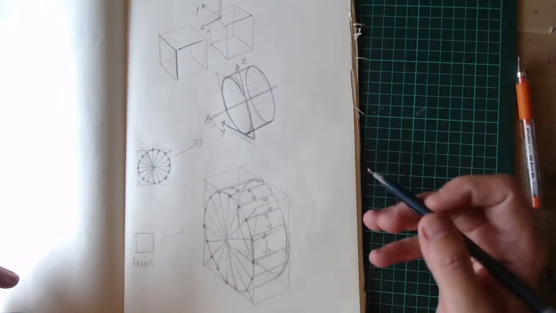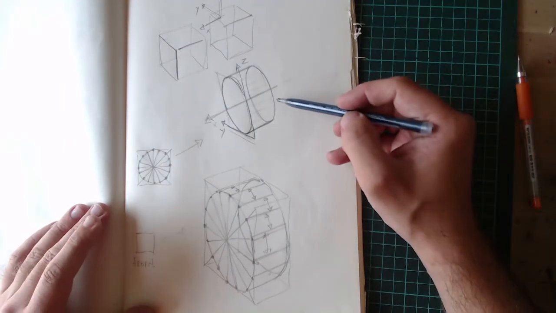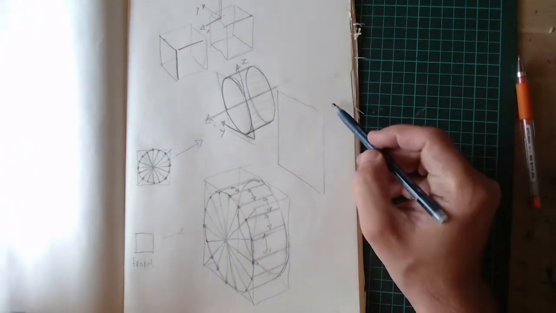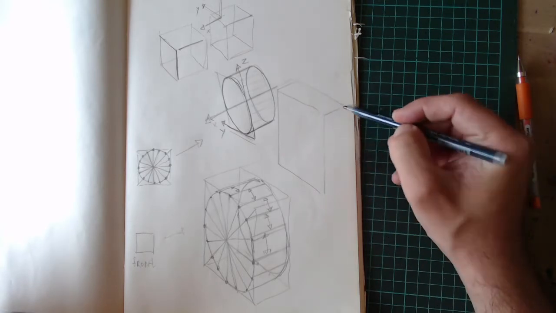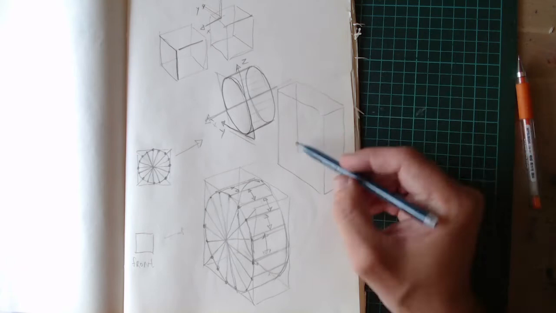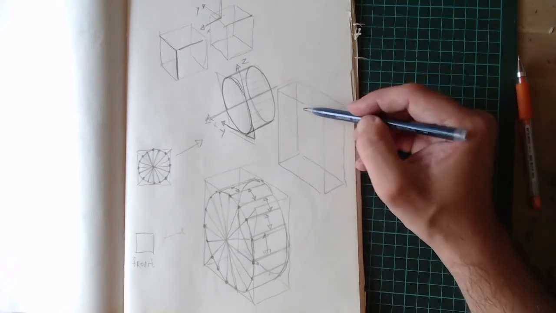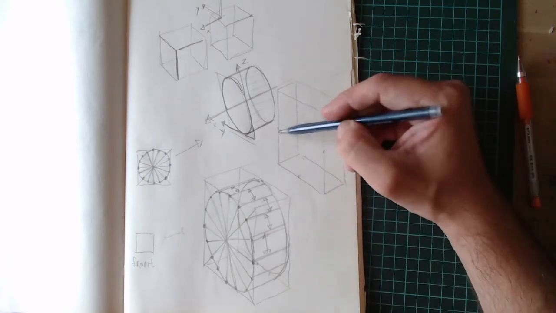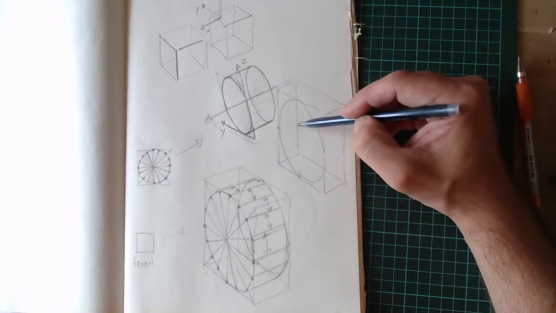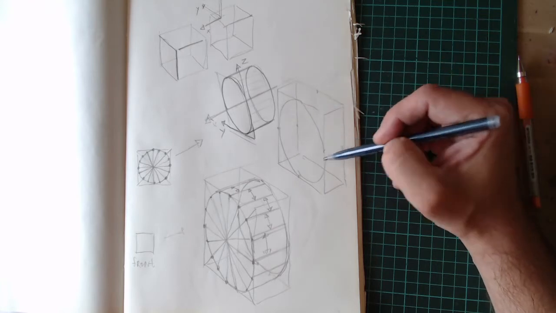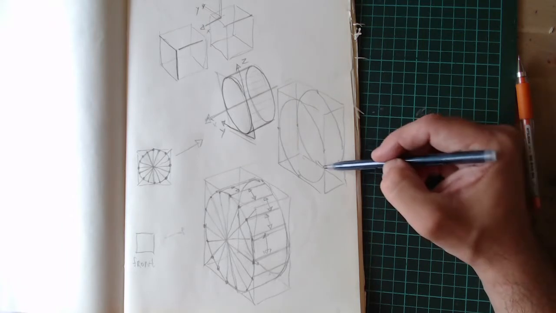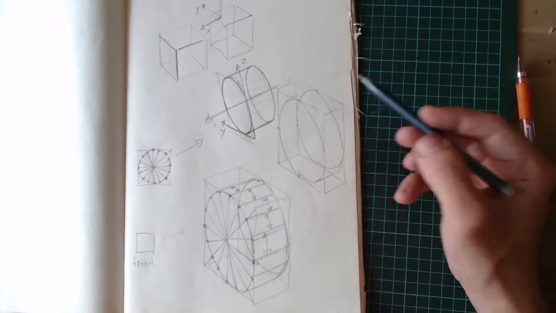So what I found, if we start again from a box, you see why I drew all this wheel stuff. It's good practice for drawing in perspective, and also perfect practice for drawing ellipses.